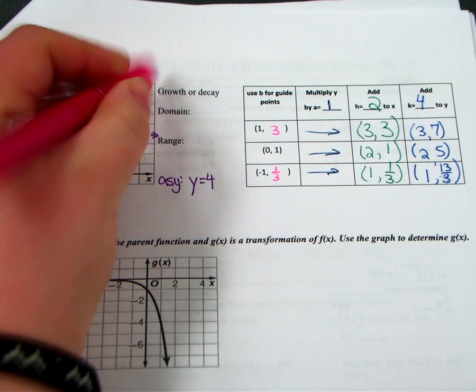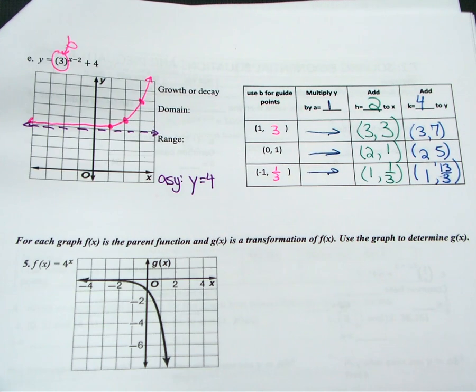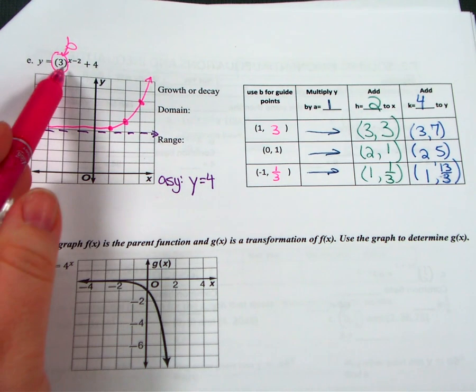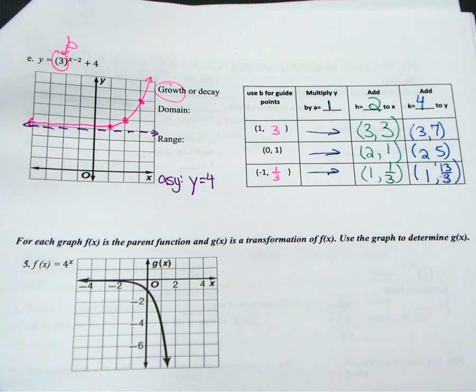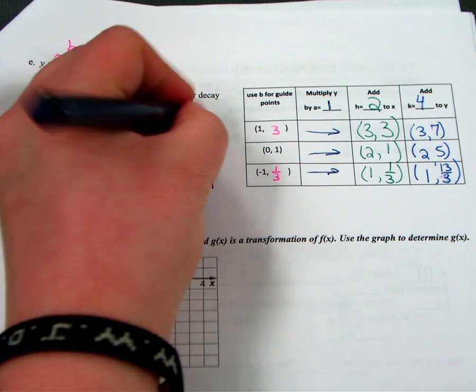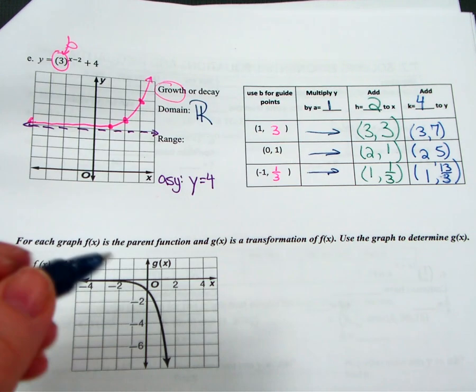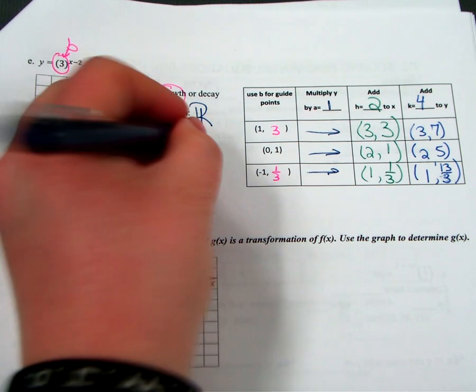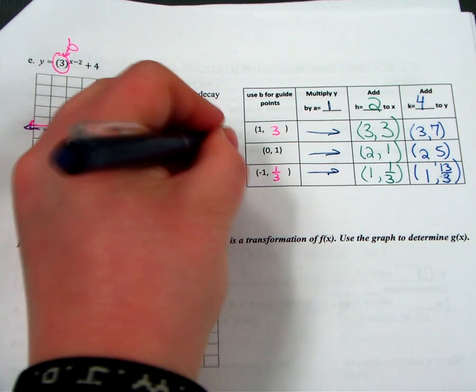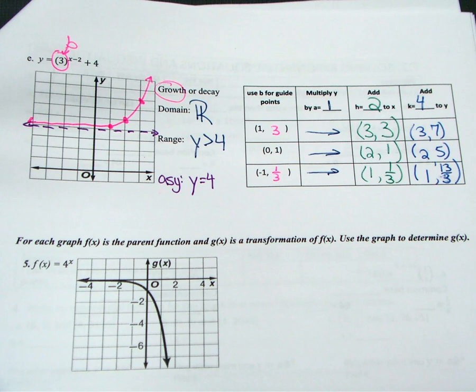Be careful not to just whip your line across here, because this is an example of one that would very easily accidentally touch your asymptote. Our b value was greater than 1, so that means it's growth. Our domain is all real numbers. And then our range, it's on top of the asymptote, so it's y is greater than the k value.